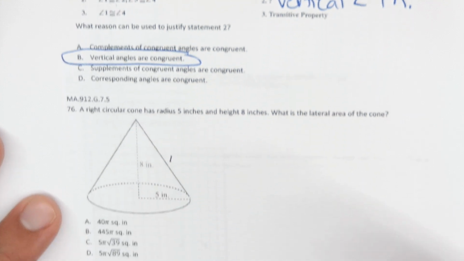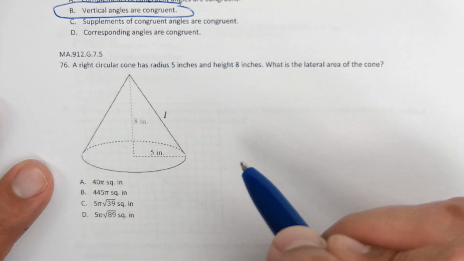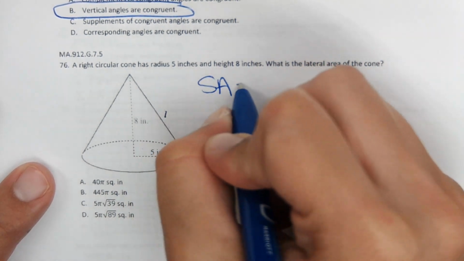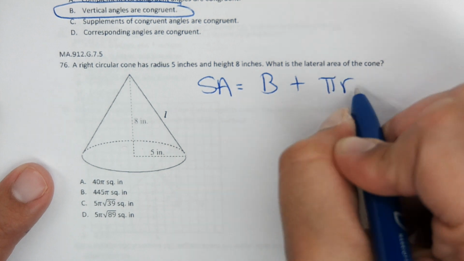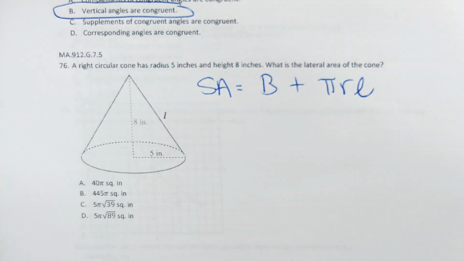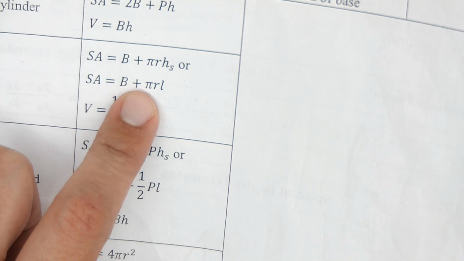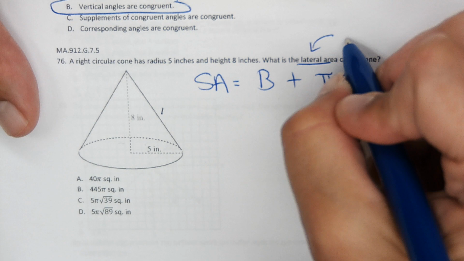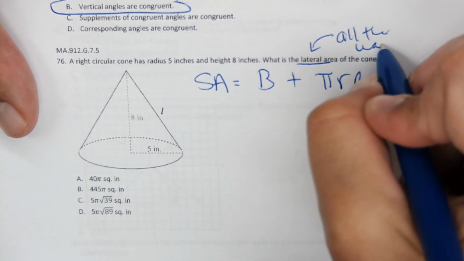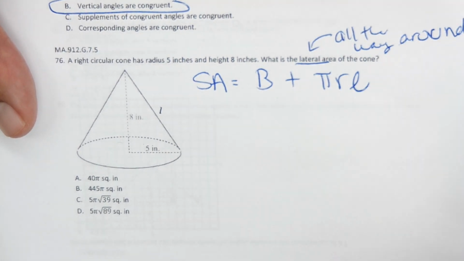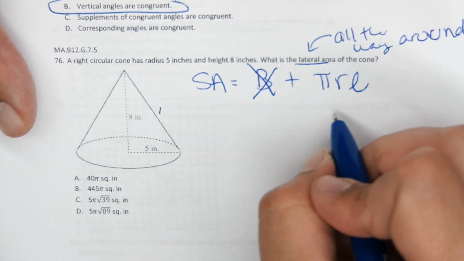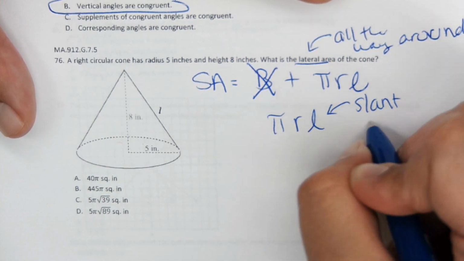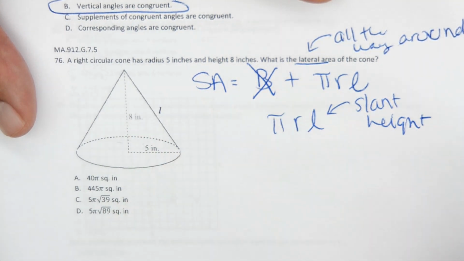Next, 6. A right circular cone has a radius of 5 inches and a height of 8. What is the lateral area of a cone? Okay, well, surface area of a cone is area of the base plus pi RL. That's on the reference sheet right here. Lateral area is just all the way around, not including the base. So for just lateral, I'm not going to use the base. I'm just going to do pi r slant height. L is slant height, this right here.